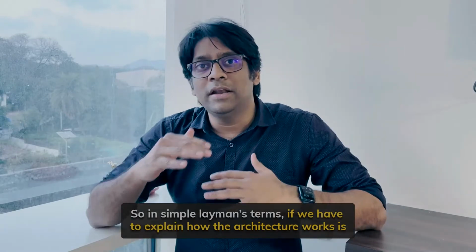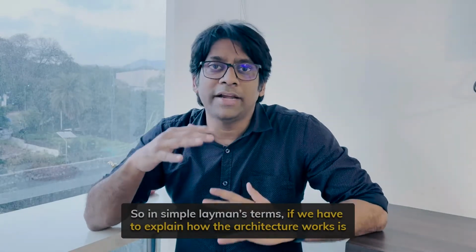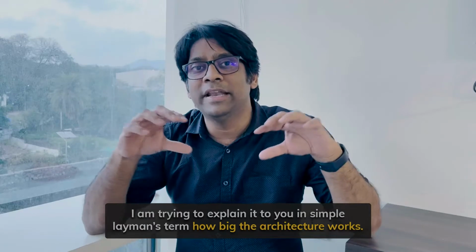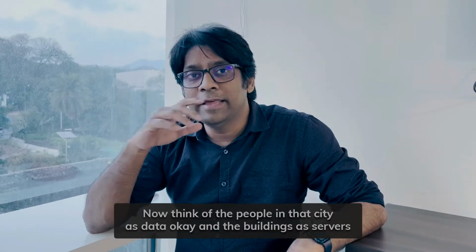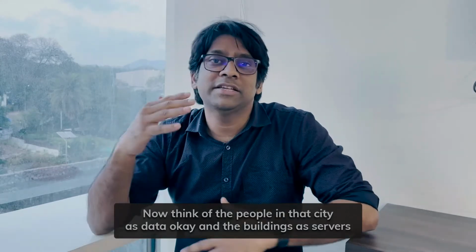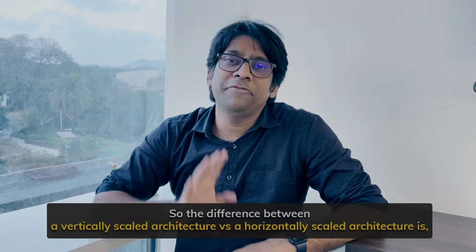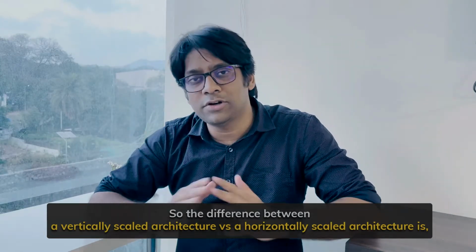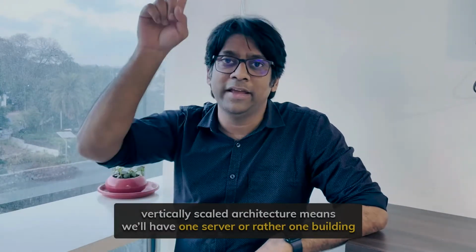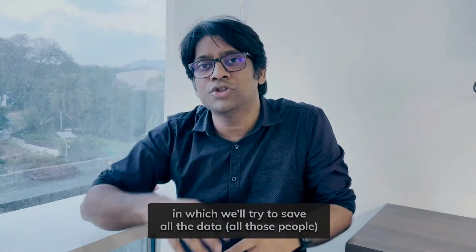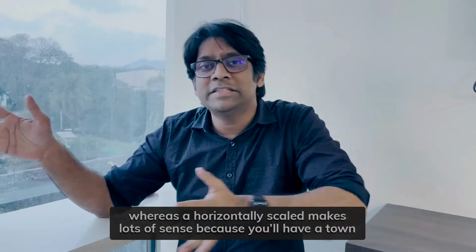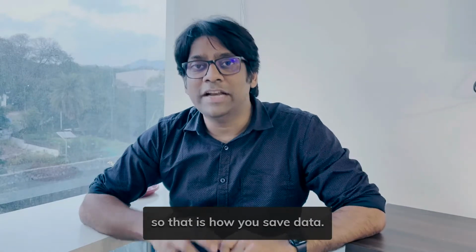In simple layman's terms, to explain how big data architecture works, think of a city like Mumbai where there are so many people. Think of the people in that city as data, and the buildings as servers. The difference between a vertically scaled and a horizontally scaled architecture is that vertically scaled means you have one server, or rather one building, in which you try to save all that data, all those people. Whereas horizontally scaled makes a lot of sense because you have a town where multiple buildings are there and you put people over there. So that is how you save data.